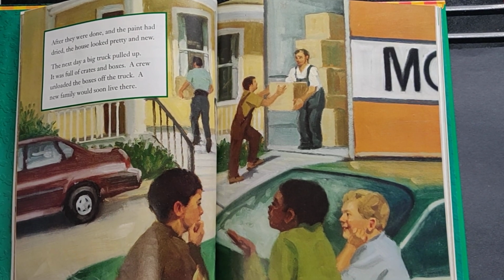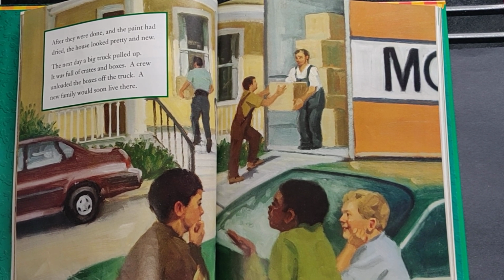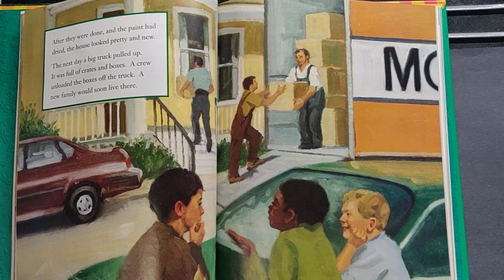After they were done and the paint had dried, the house looked pretty and new. The next day, a big truck pulled up. It was full of crates and boxes. A crew unloaded the boxes off the truck. A new family would soon live there.